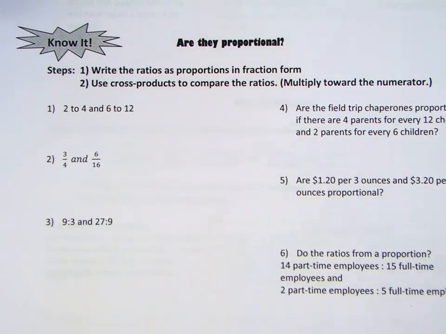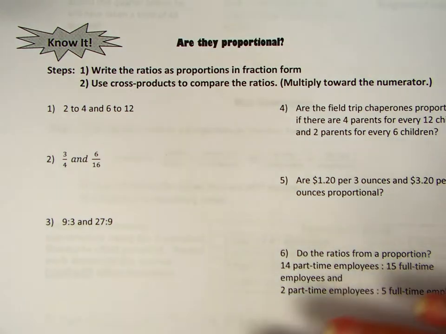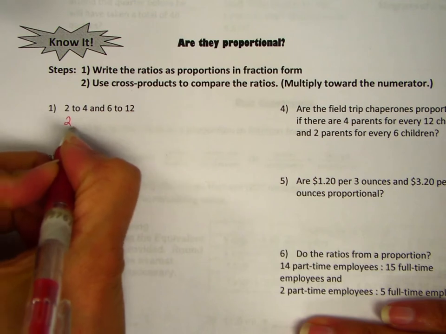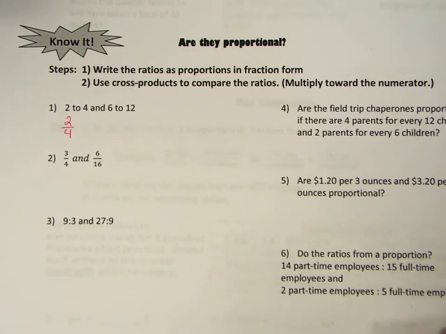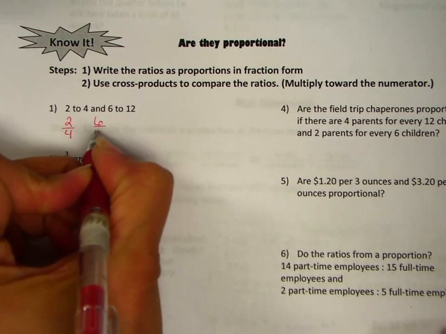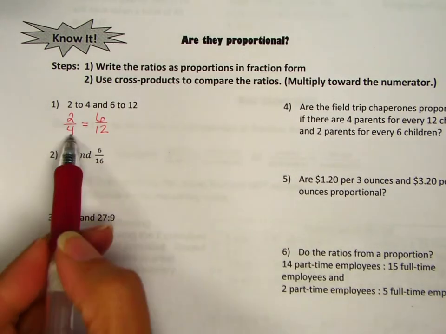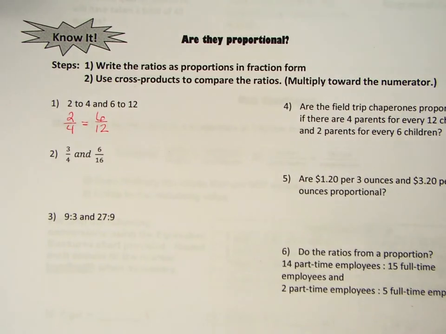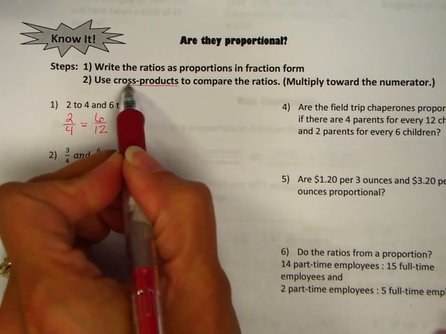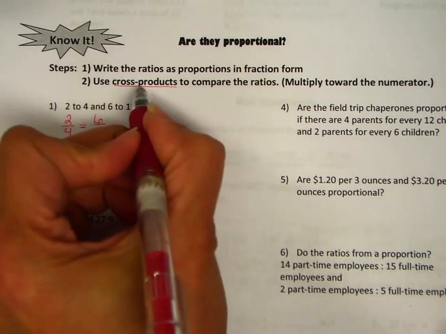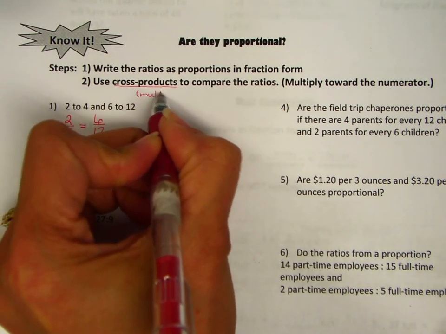So looking at number 1, we are looking at 2 to 4 and 6 to 12. We write each of those ratios, 2 to 4 as fractions, 6 to 12, and we want to make sure that they are written as a proportion, which means you are setting two ratios equal to each other. Now I want to know, are these ratios proportionate? To do that, we are going to use cross products. Products means multiplication, so we are going to multiply.